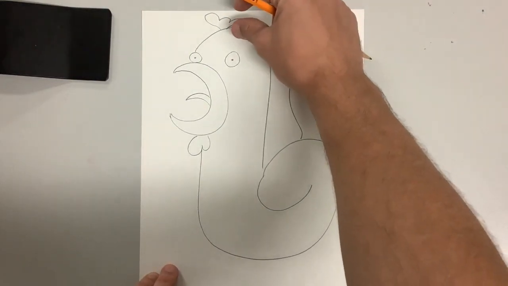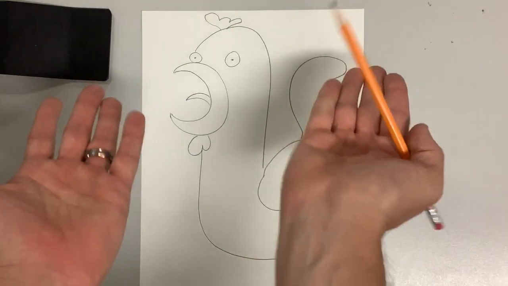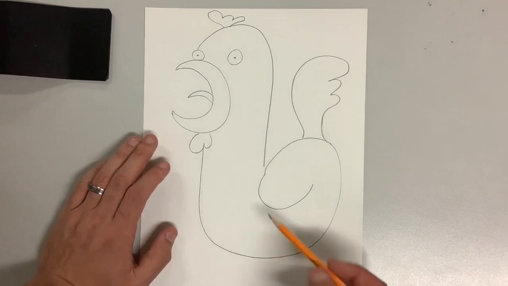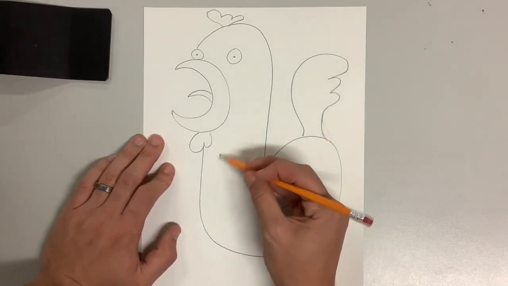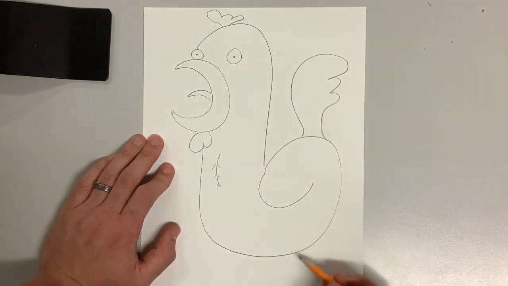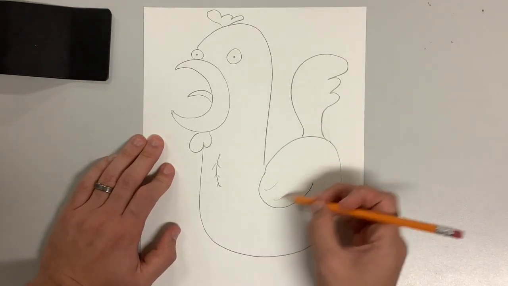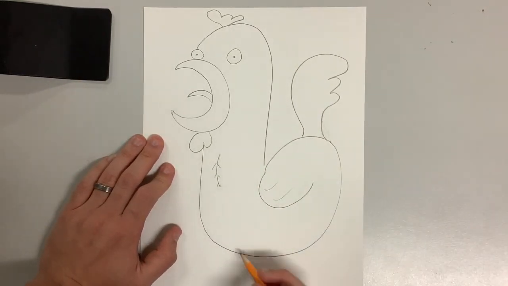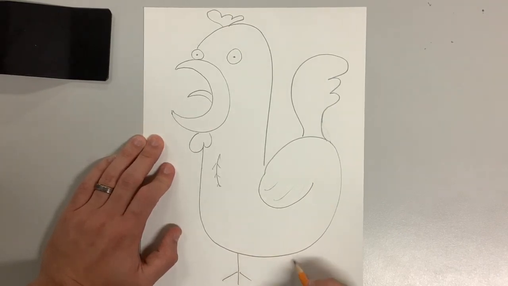The part of my rooster at the very top got squished because there wasn't enough room, and that's okay for me, but if you want more room, then I would start your rooster a little bit further down. The final part of my rooster I'm going to make are the legs. I start by making one skinny line that goes down, and then 3 lines that come out from the end of my vertical line. And those are my feet.